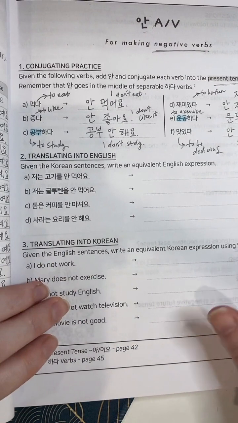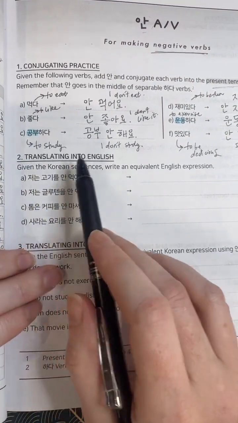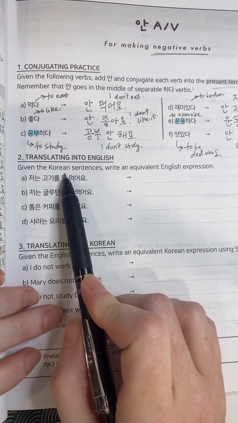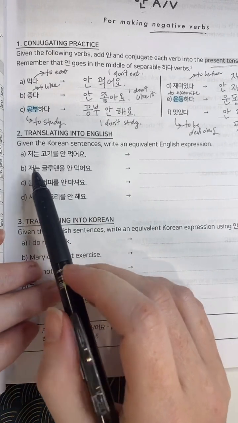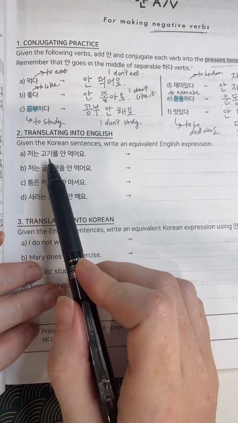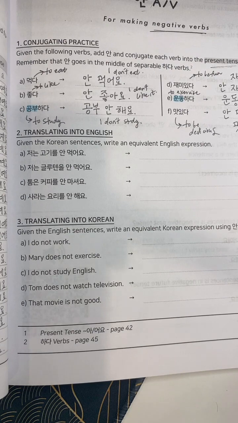All right. Let's do some more exercises. Number 2, translate into English. Given the Korean sentences, write an equivalent English expression. Okay. A is 저는 고기를 안 먹어요. 저는 고기를 안 먹어요. So how do we translate this into English? Well, first let's look at each of the parts.